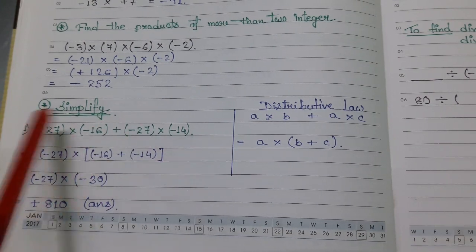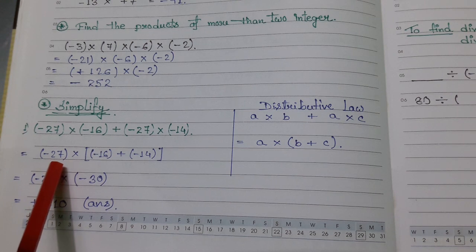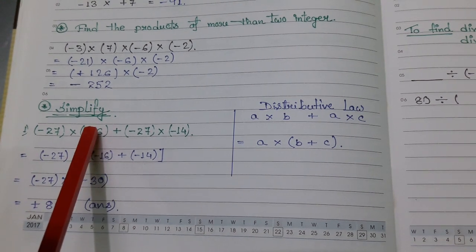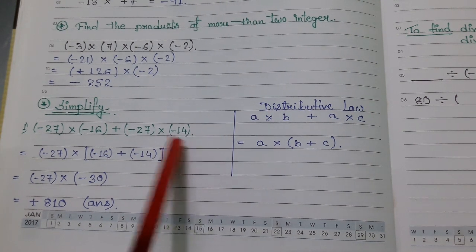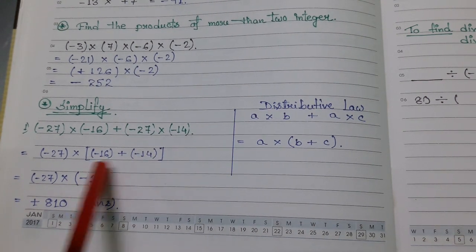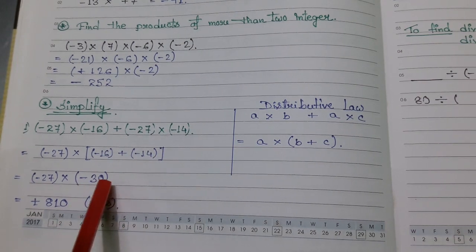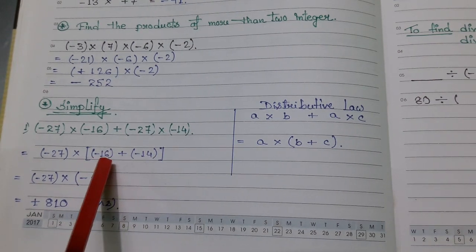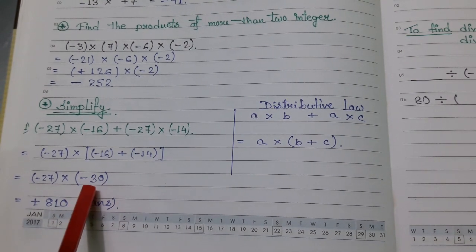See, minus 27 is similar in each case. So minus 27 is common. In the bracket the rest of the parts are minus 16 plus sign, and from this minus 14. Then we have to solve the part in the bracket. After solving we get minus 30. See, the two signs are the same, which is minus, so the answer is minus, and we have to add these two numbers.